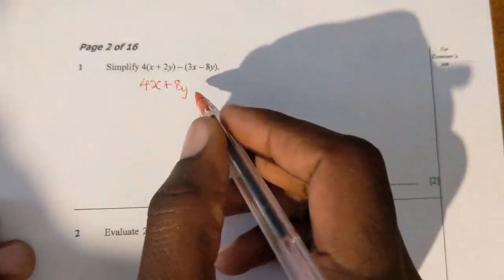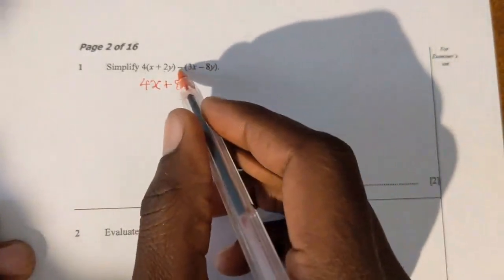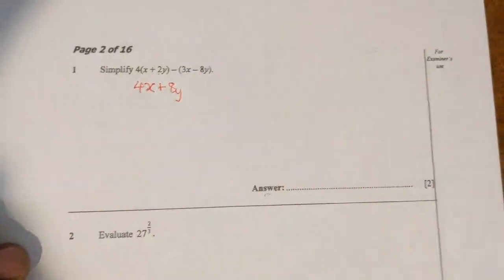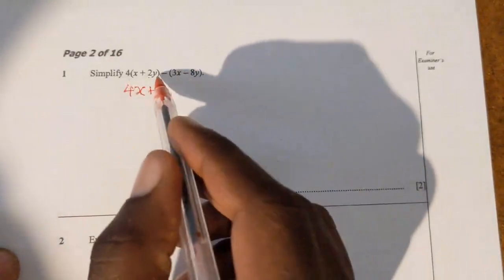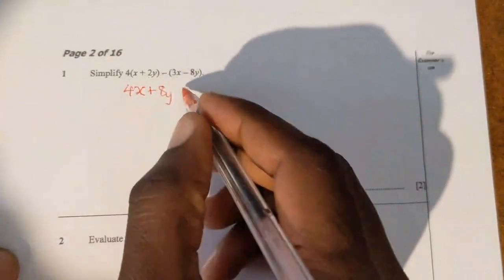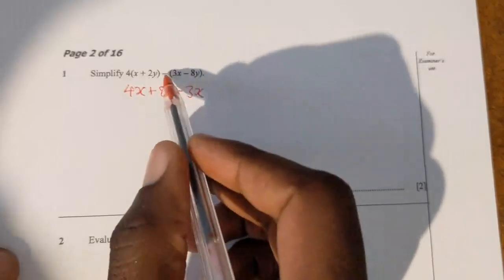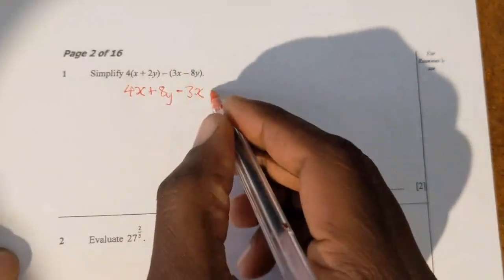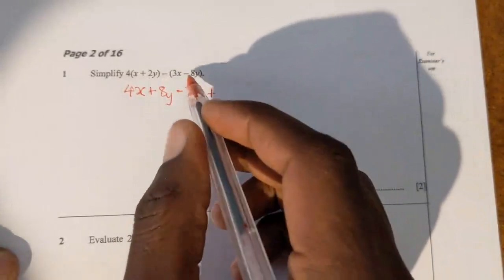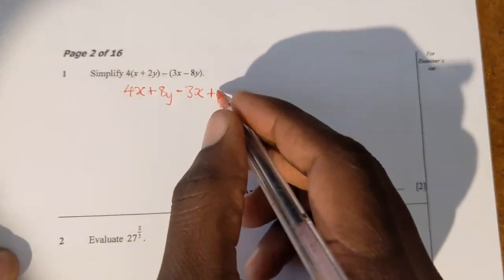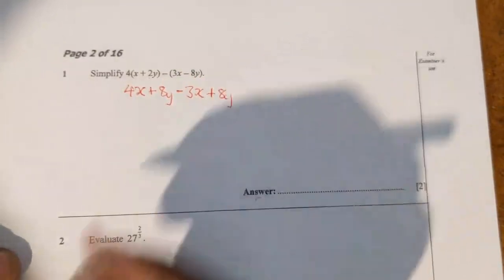All right, so here we are going to say negative. Make sure that you multiply everything. Negative times everything that is inside. So negative times 3x, it is going to be negative 3x. Then negative times negative, that is positive. Then we are going to have 8y, like that.